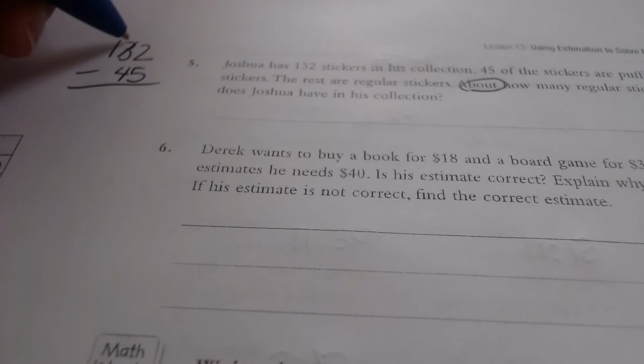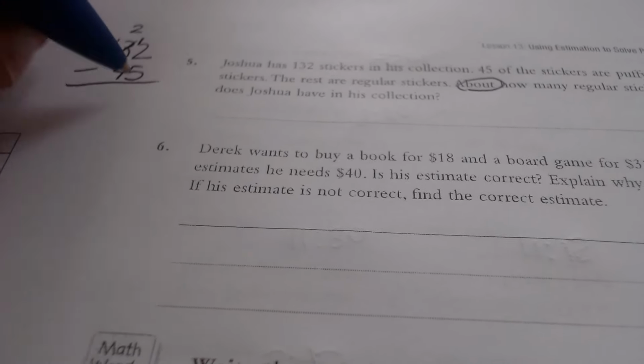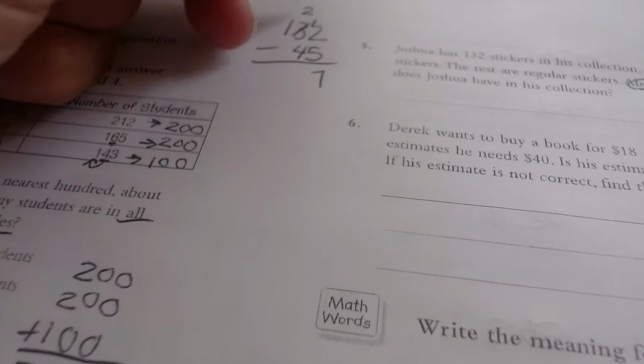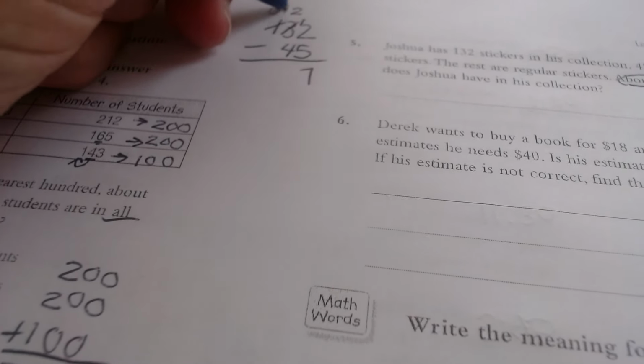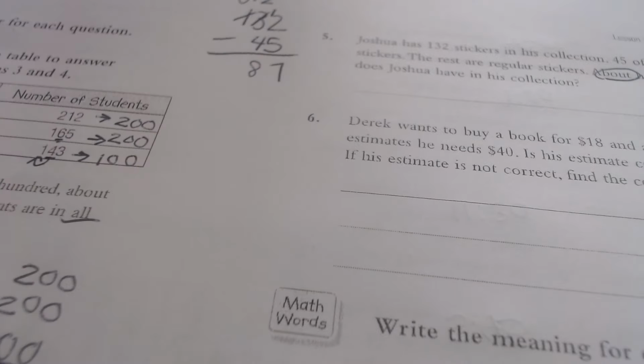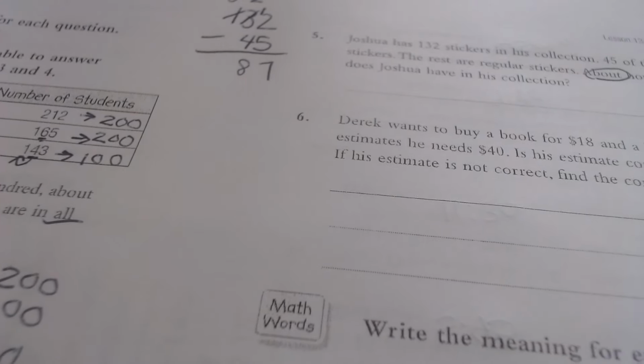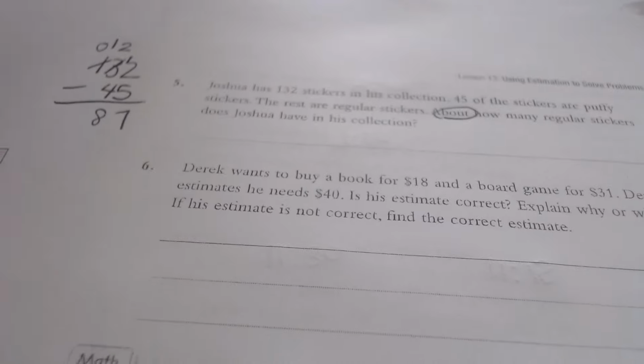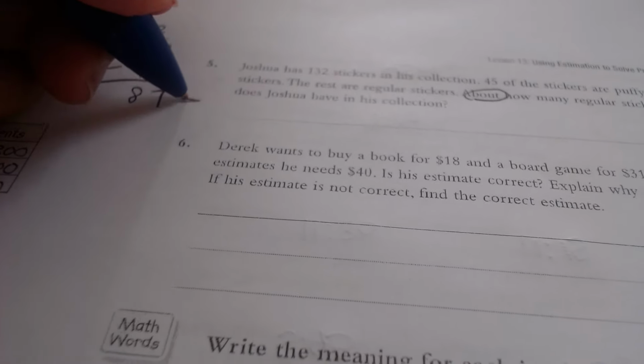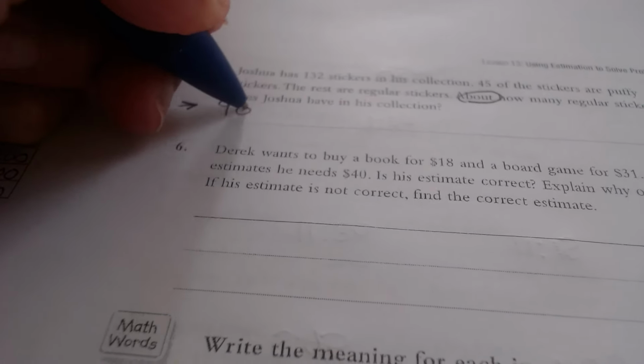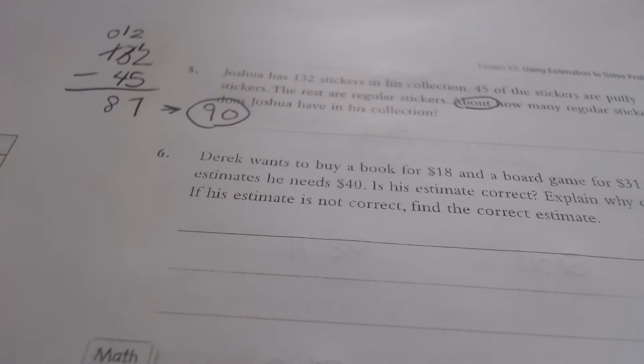I can't take 5 from 2, so I have to regroup. I get 7. I can't take 4 from 2, so I have to regroup again, and I get 87. And since it says about, 87 rounds to 90. So he has about 90 stickers.